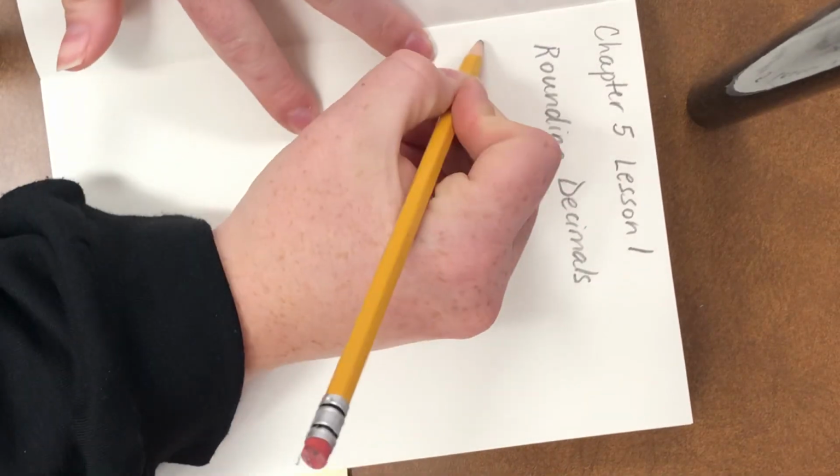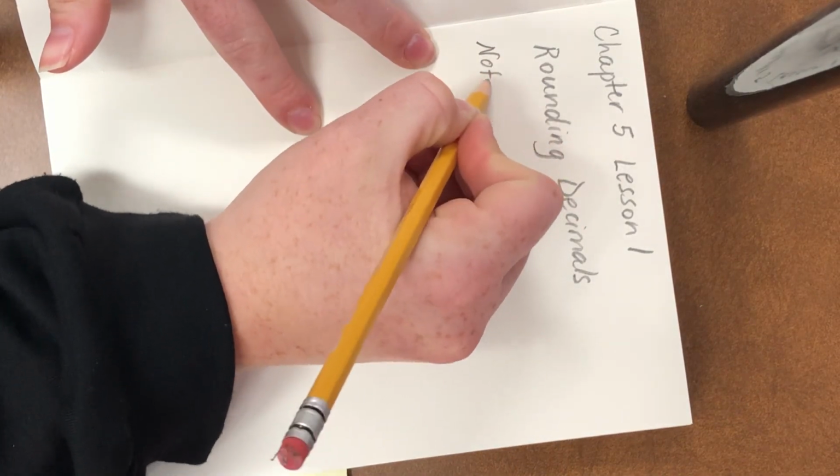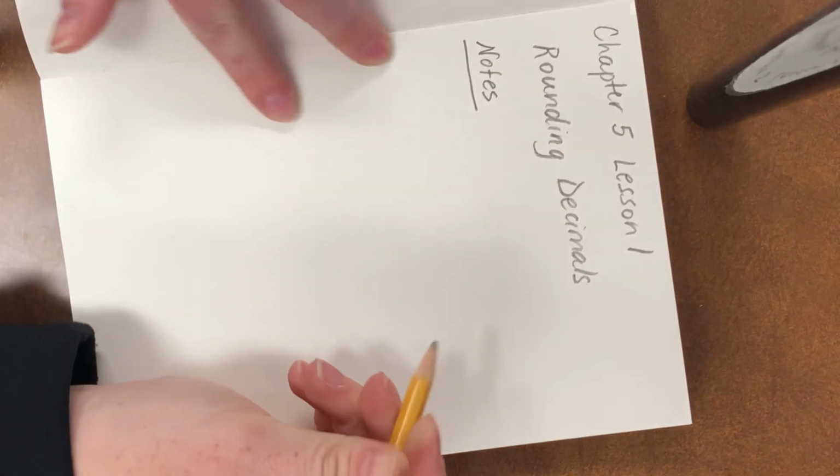All right, boys and girls, today we are doing chapter 5, lesson 1. We are working on rounding decimals. Before we begin any math problems, there's a few notes I want you to put in your journal. So we're going to write notes and I want you to underline it.